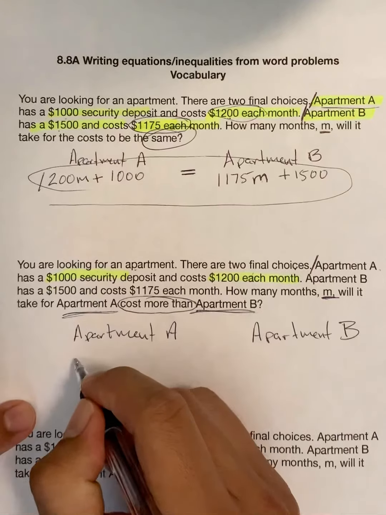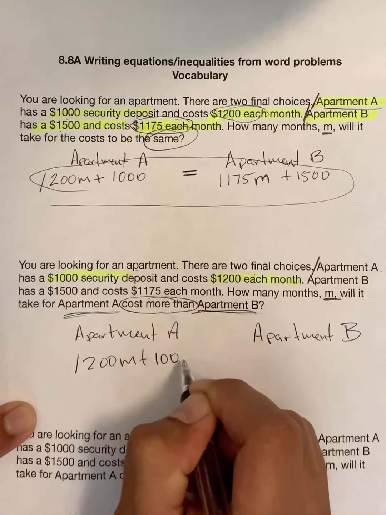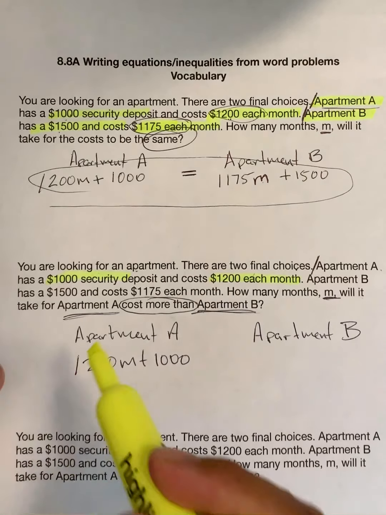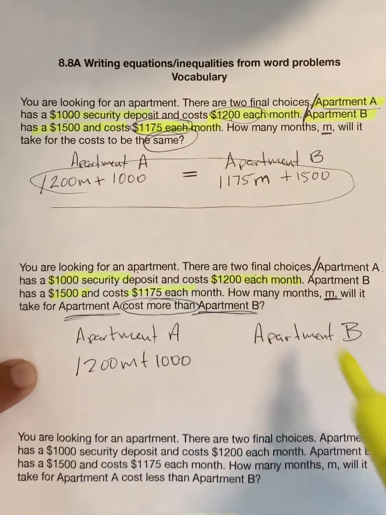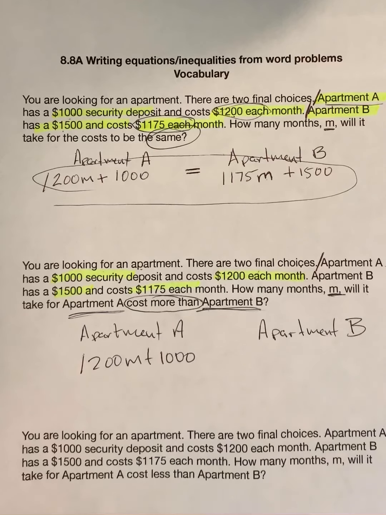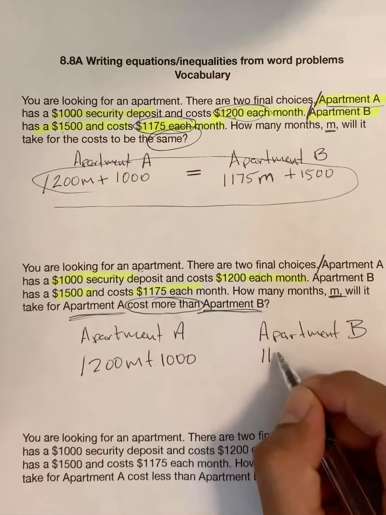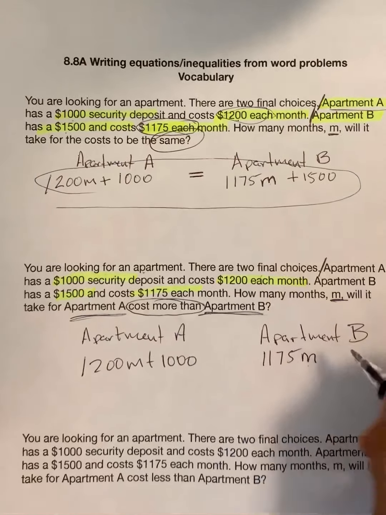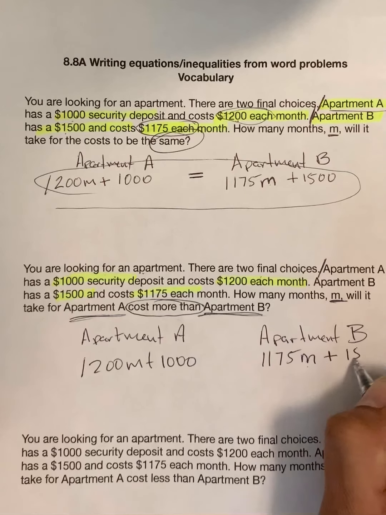So from the previous one, we know it's gonna look like this. And apartment B is 1,500 and 1,175 each month. So we know that the variable M is for each month, plus the initial deposit.